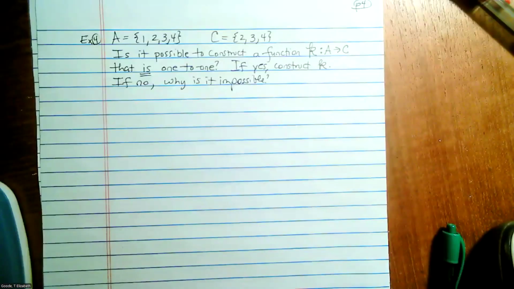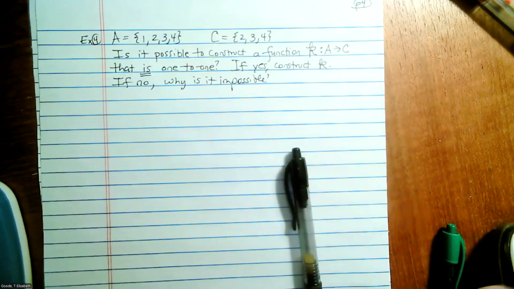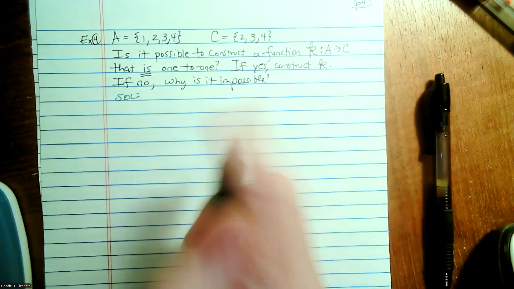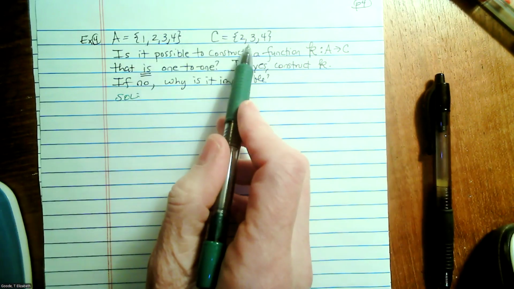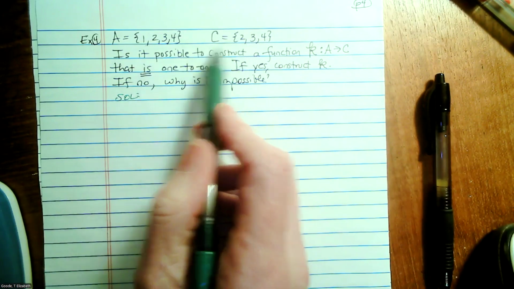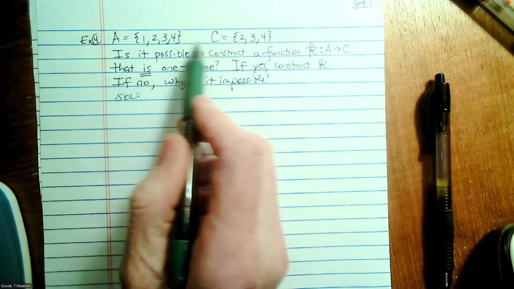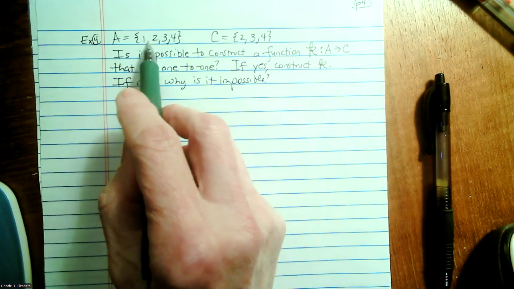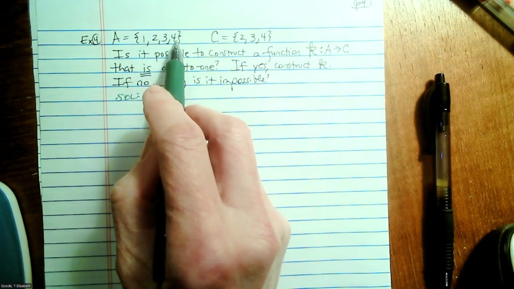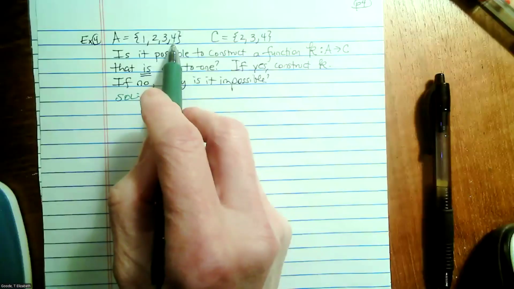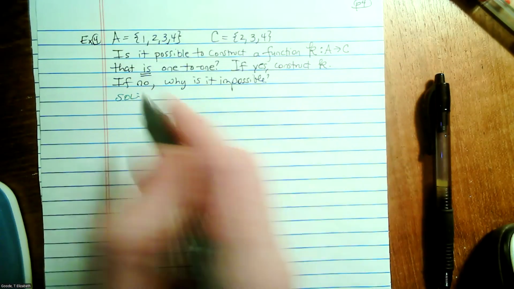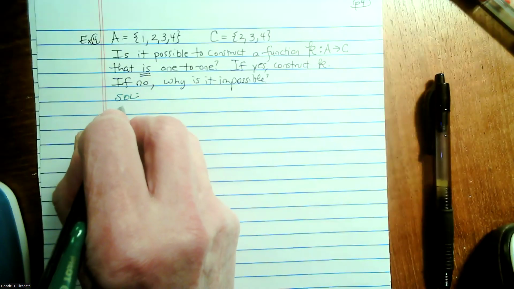It's not possible because there's not enough elements in set C. The number doesn't match. Once you run out of elements to give to set A, you'll have one left over that you have to give, because in order for it to be a function, you have to use each element of set A. So you'll eventually reach a hard stop. That's right. It's called the pigeonhole principle.